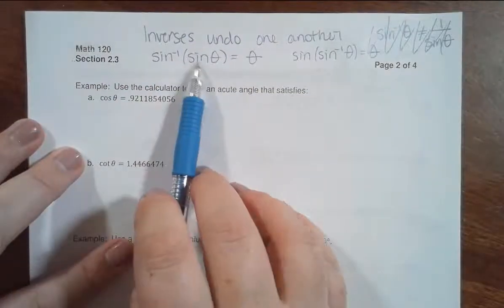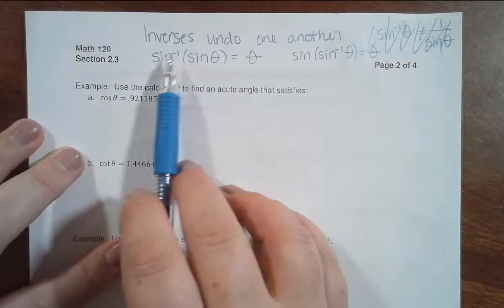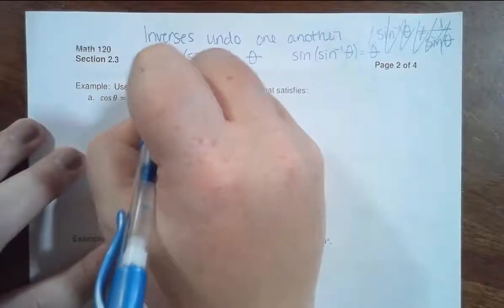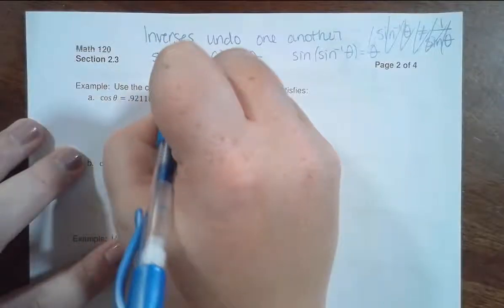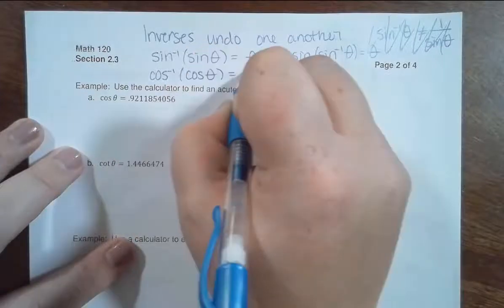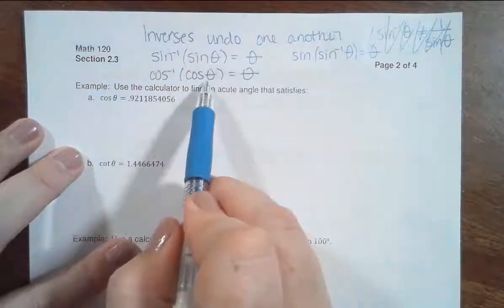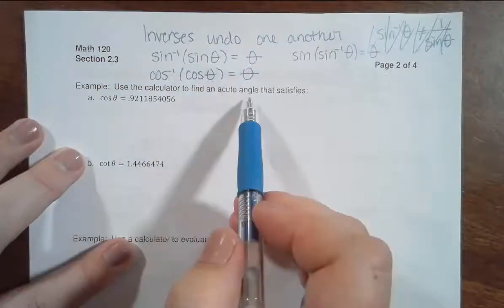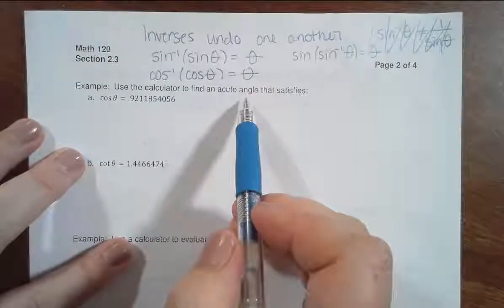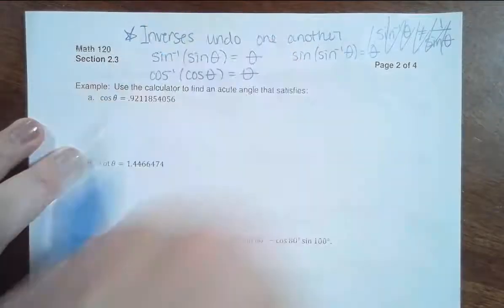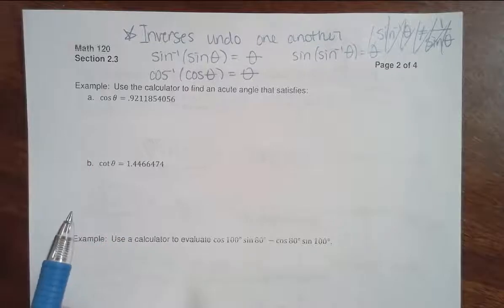And this is true for all of them, right? We could do this for cosine inverse of cosine theta, and those would cancel out and leave me with just theta. Okay, I'm not going to write out every possible one, but basically what we need to know is that inverses undo one another, right? The inverse undoes that specific trig function.